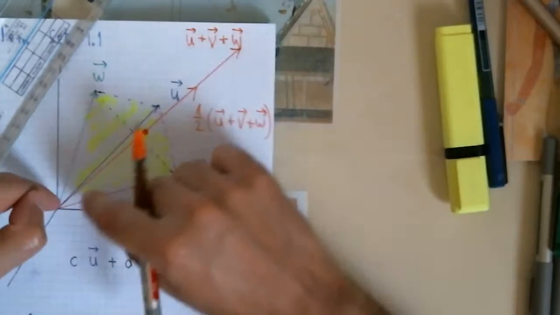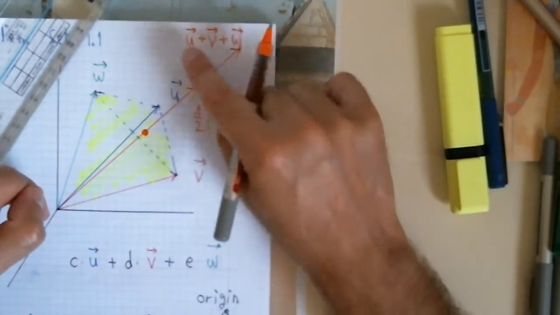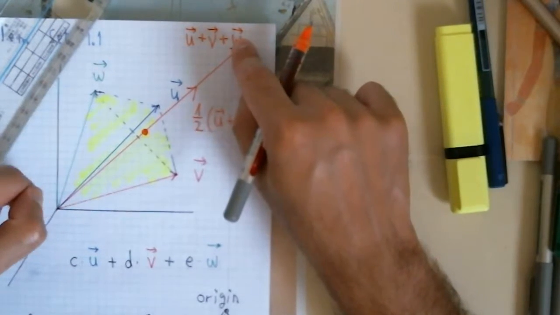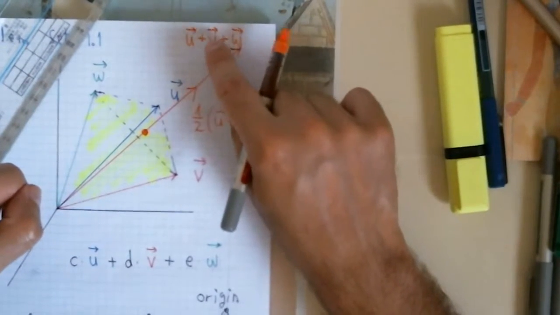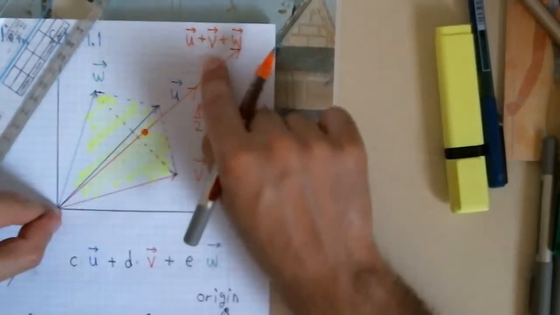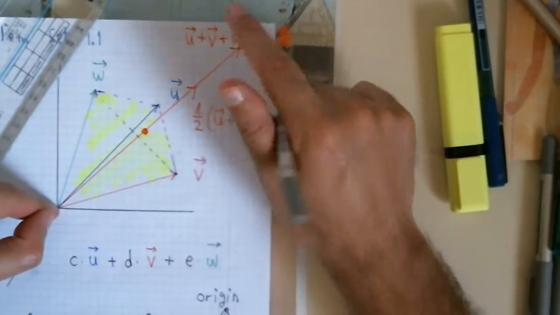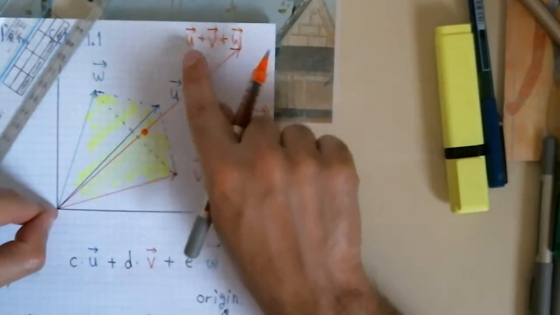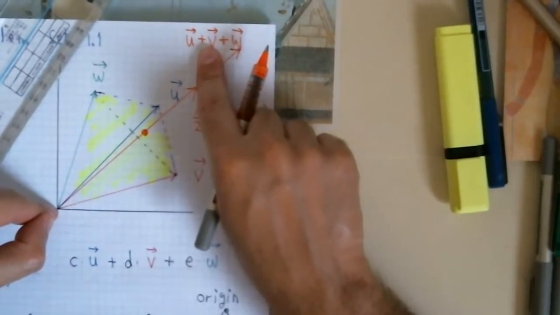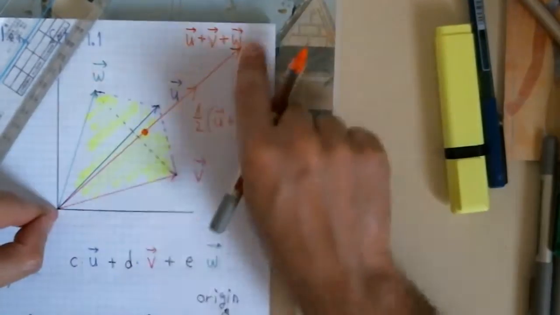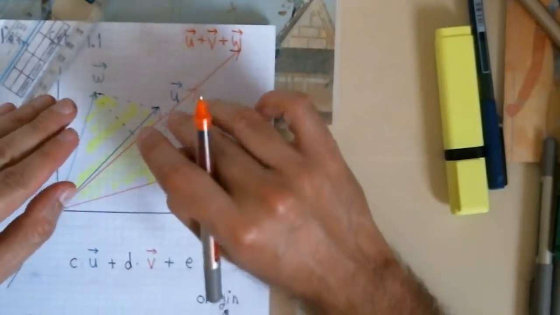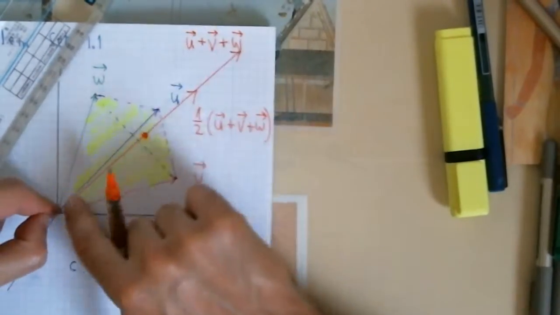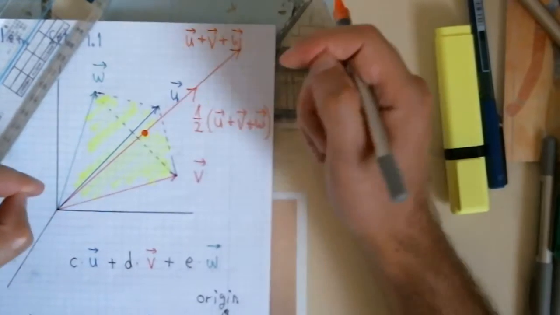So let's say if u is here, and v and w would be 0. Each of them, v is 0 and w is 0. So this orange line, this u plus v plus w, would actually be u, because v would be 0 and w would be 0. So it would not be inside the pyramid, it would be along the wall of the pyramid, along the edge, this edge u.